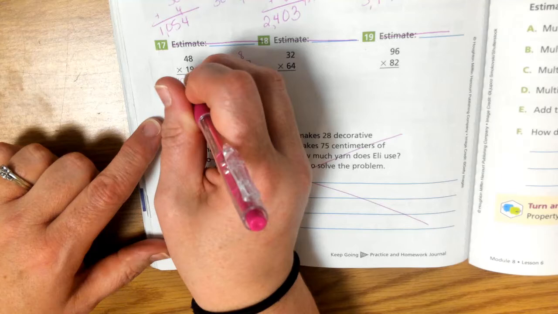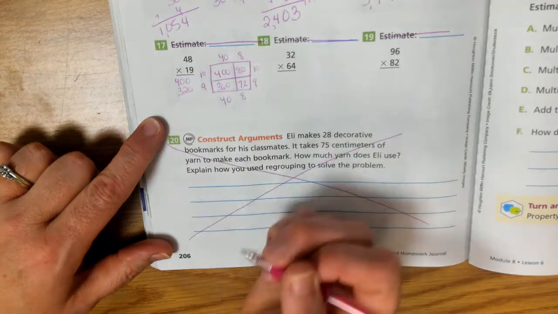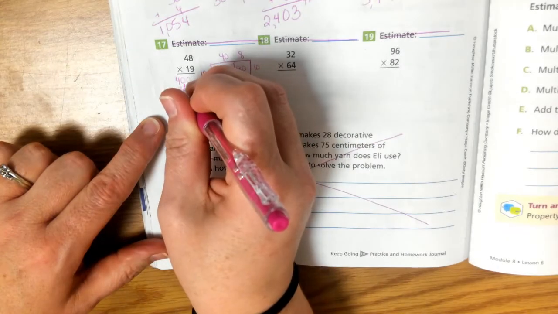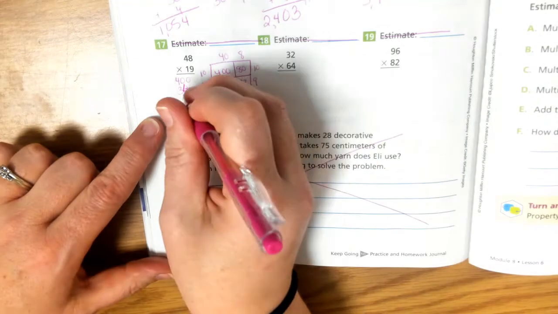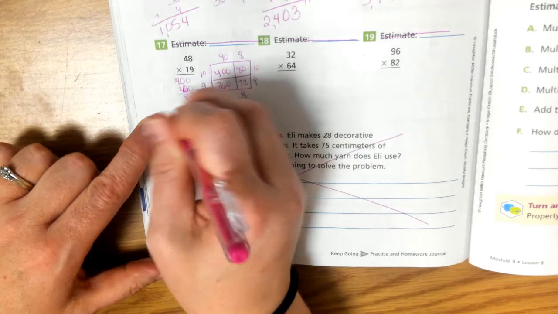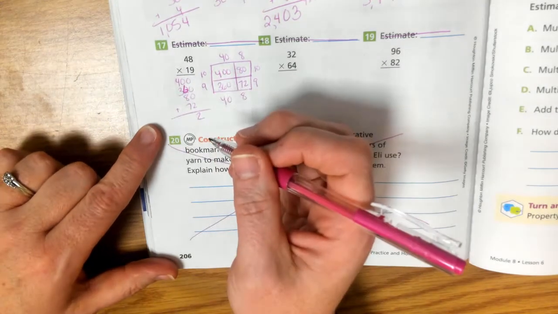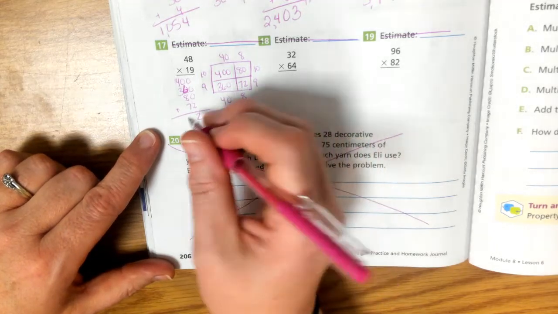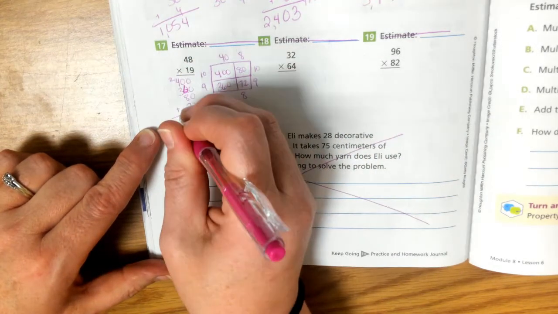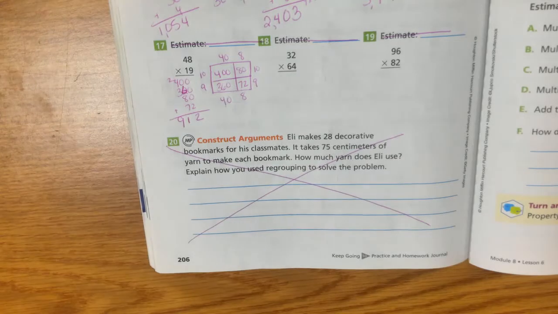Add them up. 400, 320, or 60, sorry, 360. I'm getting ahead of myself. 80 and 72. 2, 14, 21, 9, 912.